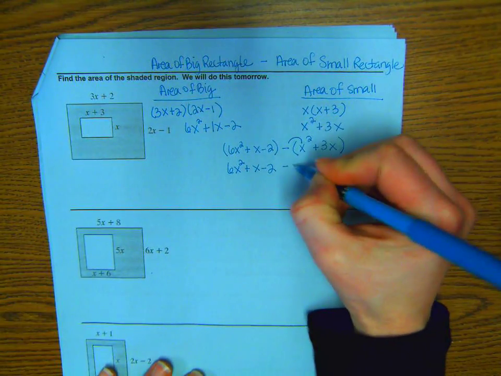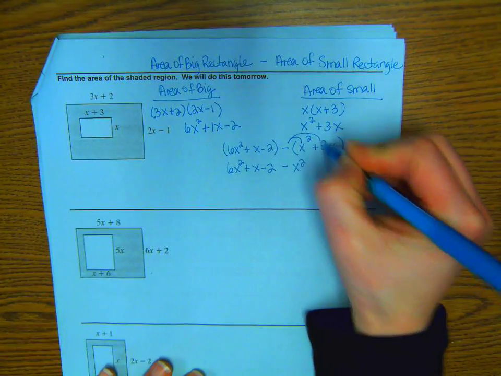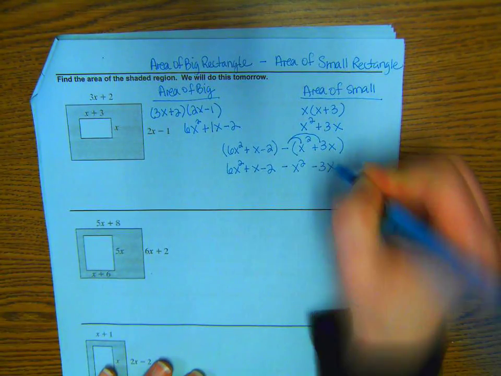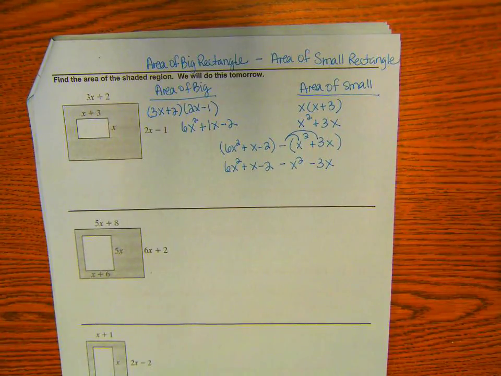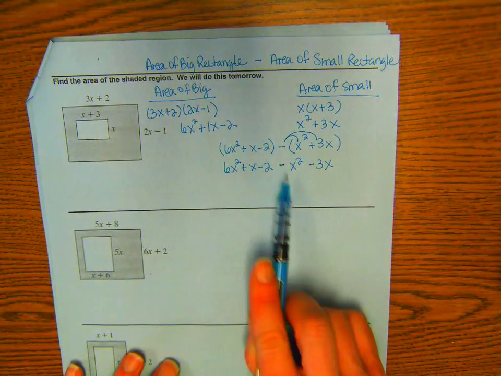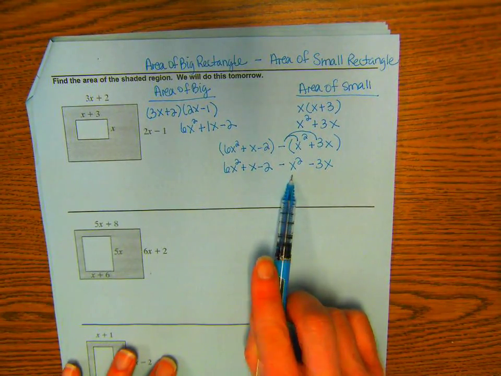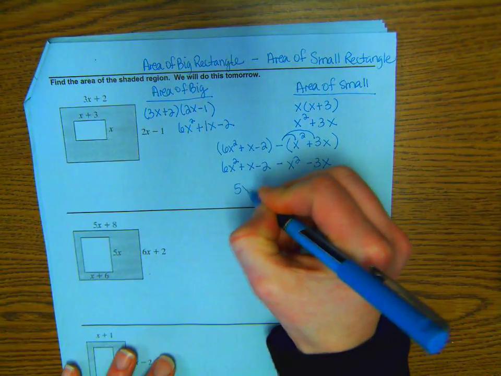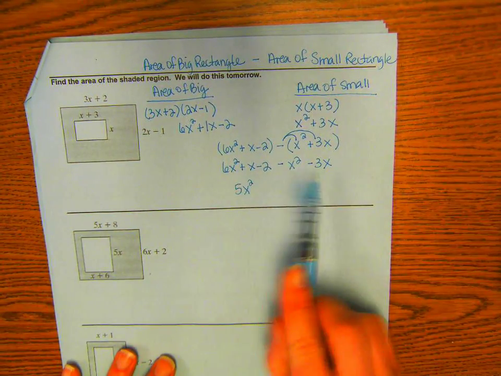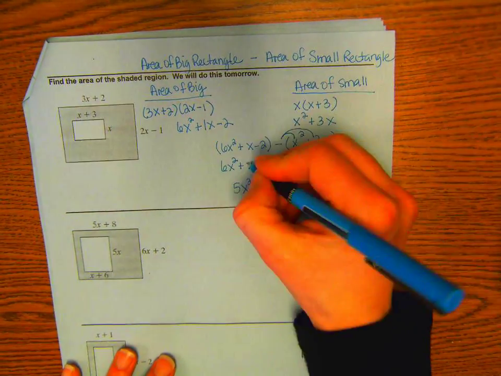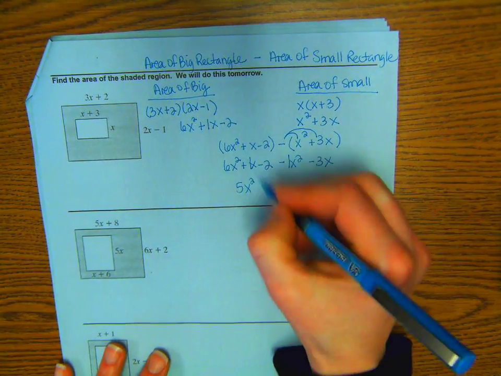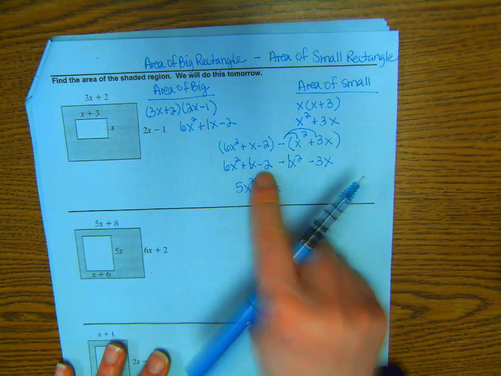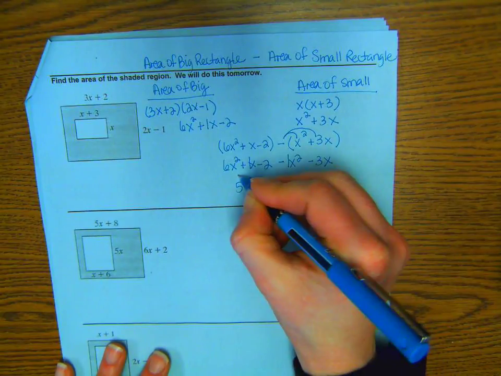Okay, so are there any like terms that I can simplify? Yes. Yeah, it's 6x squared minus 1x squared, which is 5x squared. Good. And then I have 1x minus 3x. If it helps you to put the ones in, put them in. What's 1x take away 3x? Very nice. And then I have minus 2. So this polynomial would represent the area of the shaded region. Okay.